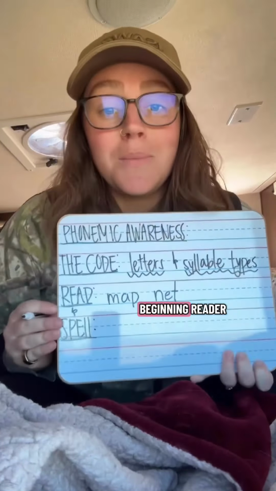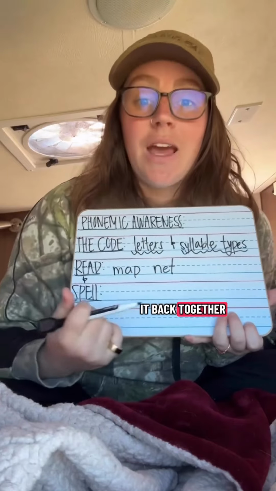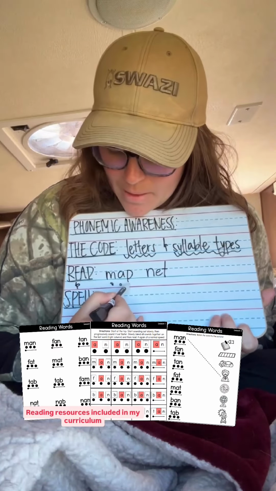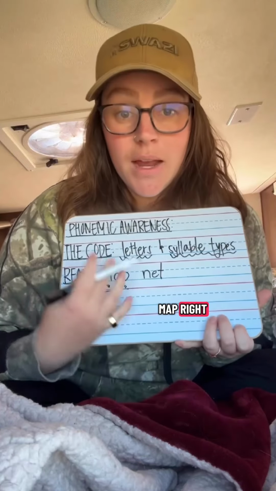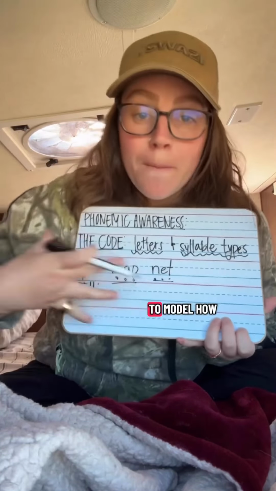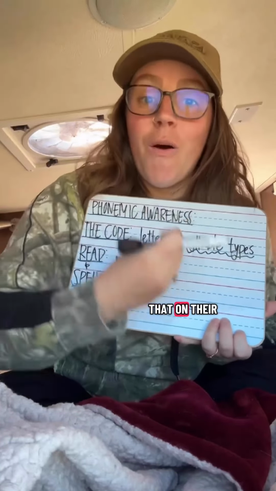But we're going to talk about a beginning reader. What we want them to do is recognize the letter, its sound, say what those sounds are, and put it back together to read the word. So for example, I would say map, right? Showing them how they're going to be doing this. They are going to do it on their own. Net, right? So you're going to model how you do this and then have them practice with that on their own as well.